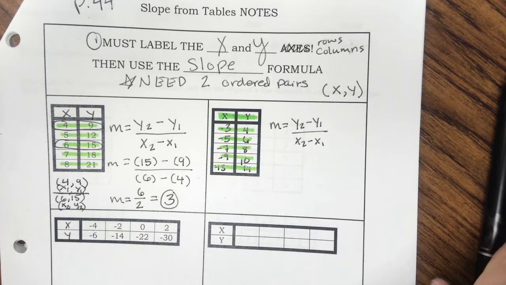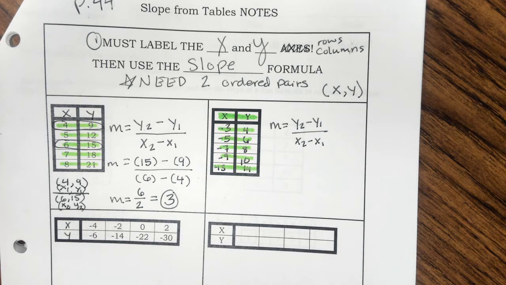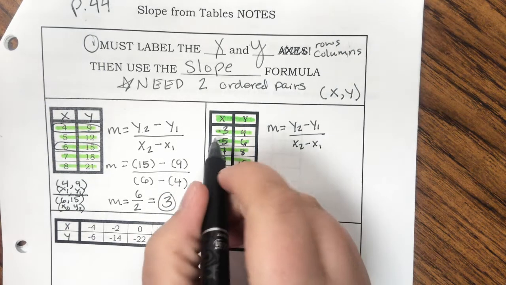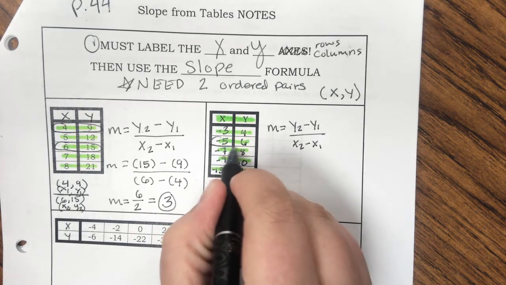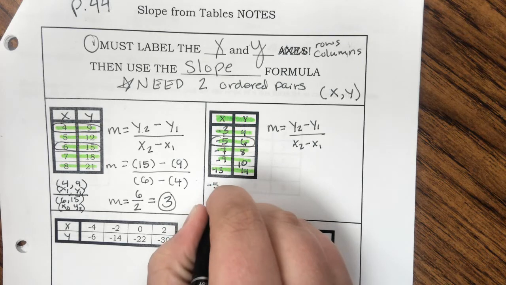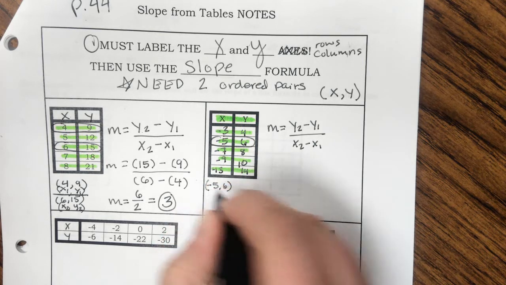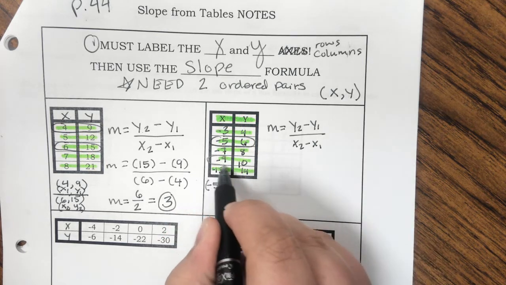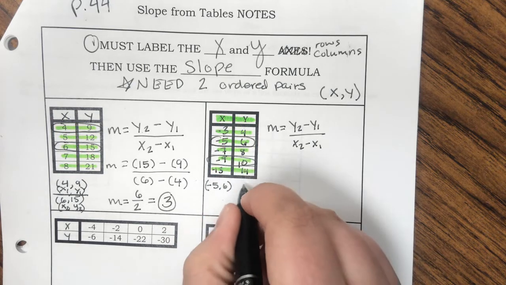Okay. You can pick any two ordered pairs you want. I'm going to pick -5, 6 and -9, 10.